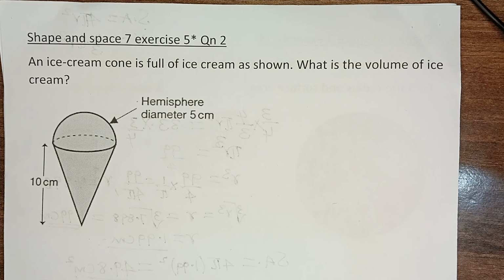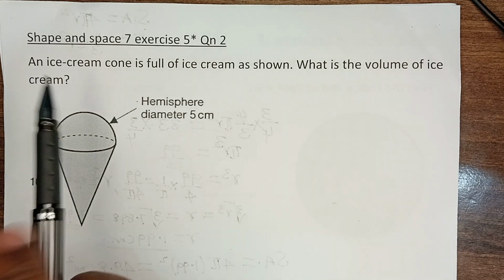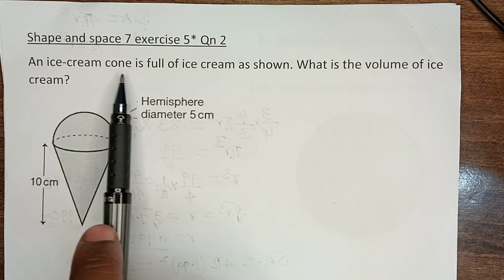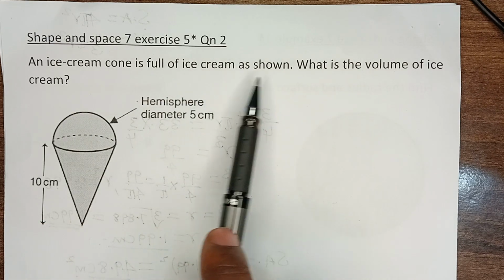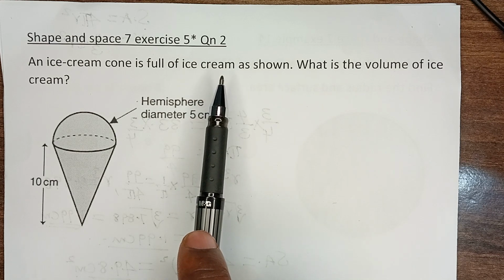And in this video I want us to respond to a question in Shape and Space 7, exercise 5 star and question number 2, which says an ice cream cone is full of ice cream as shown. What is the volume of the ice cream?